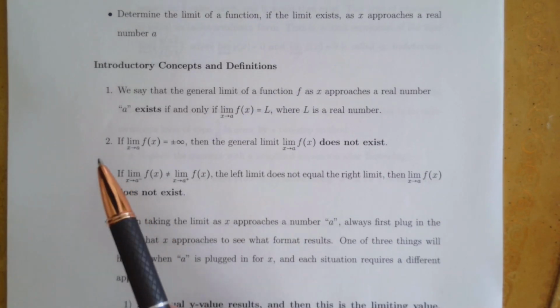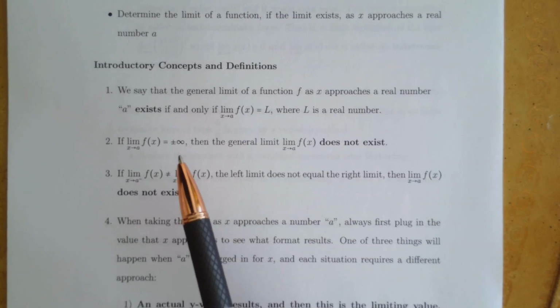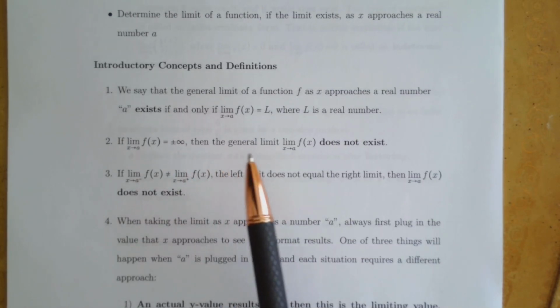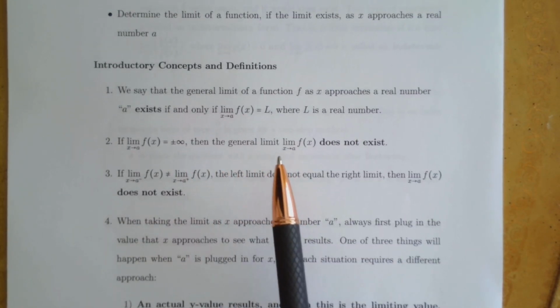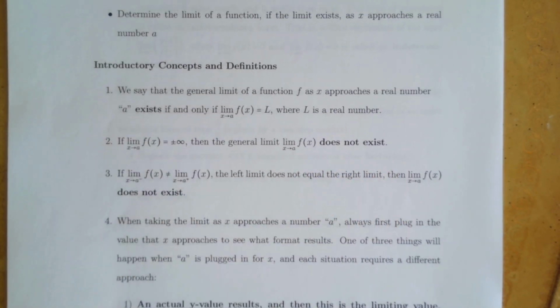All right, number two says, if the limit as x approaches a of f of x equals positive or negative infinity, then the general limit as x approaches a of f of x does not exist. We did a couple of those last time as well.